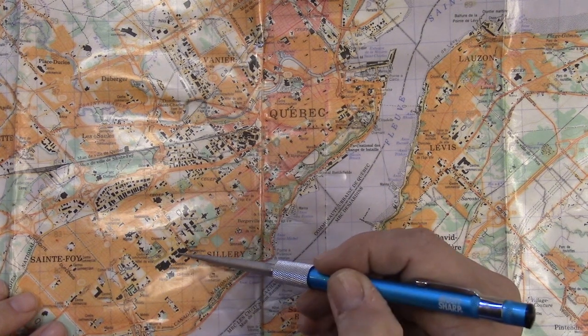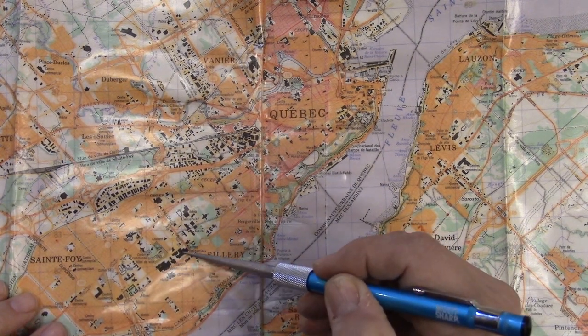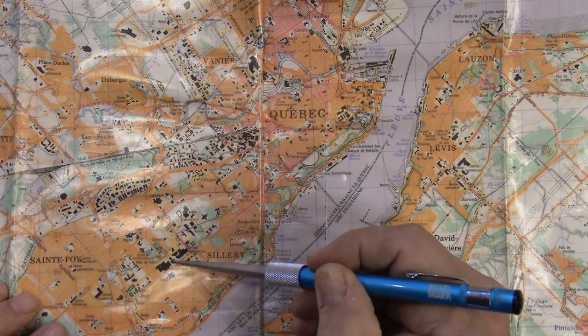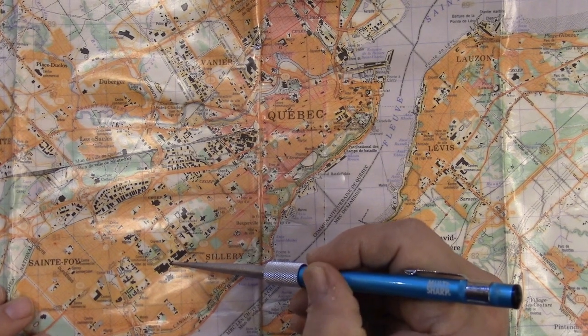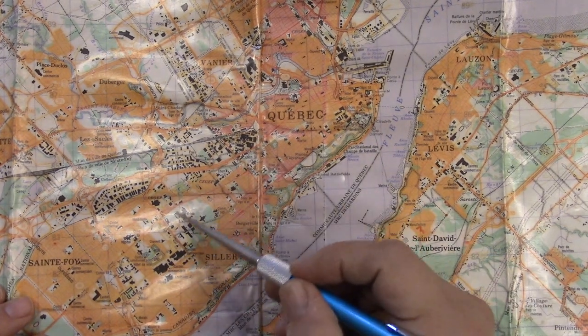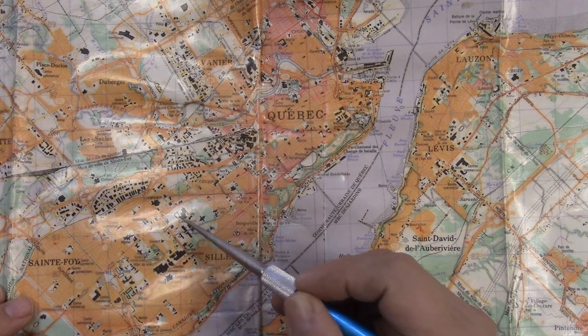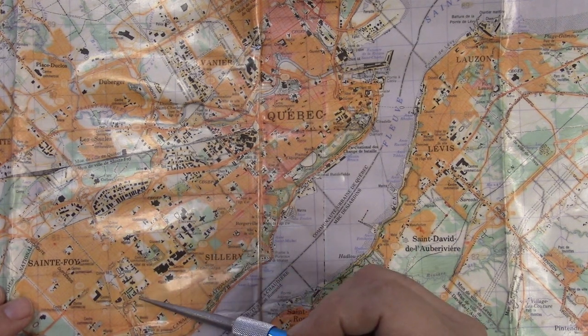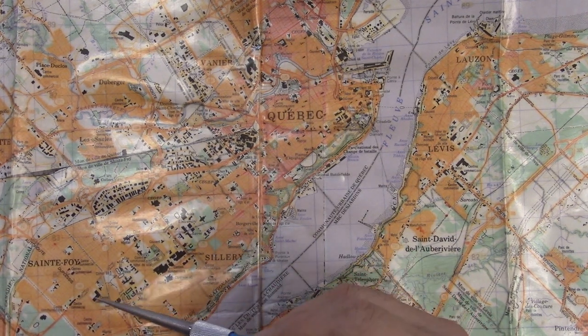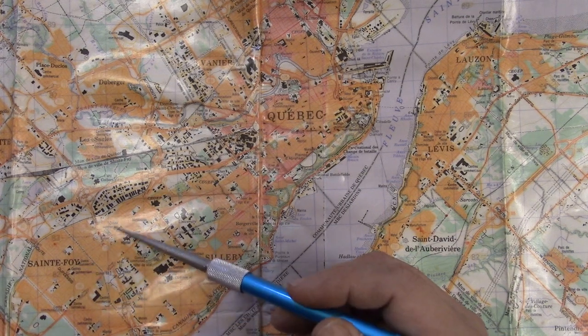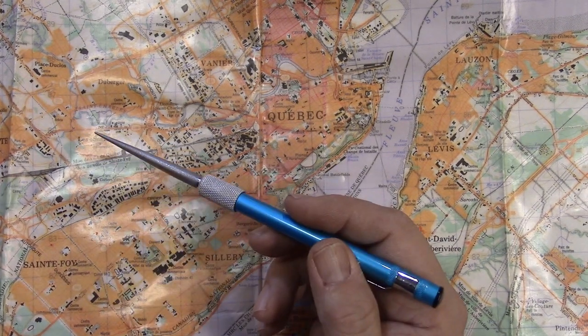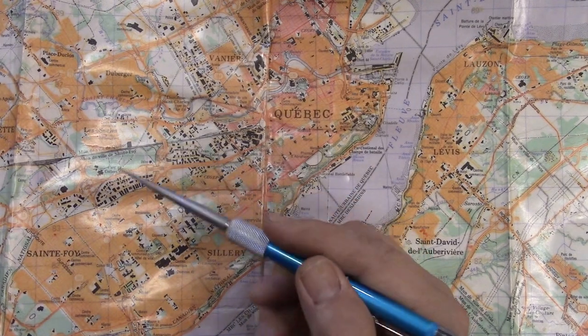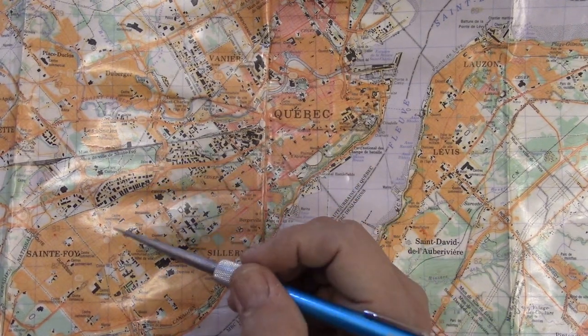We see commercial centers, Place Laurier, Place Sainte-Foy, and Place Quatre Bourgeois, if I remember correctly. Laval University with some of its buildings. Same thing for the hotels, the motels, other commercial centers. And the highways. This map is pretty old and it's under plastic, so I've been using it for a long time.